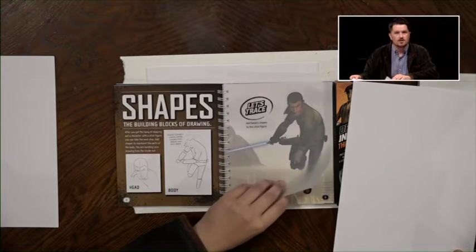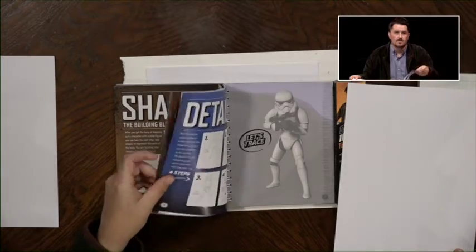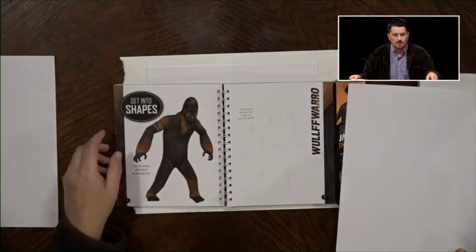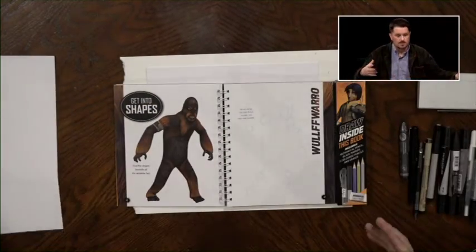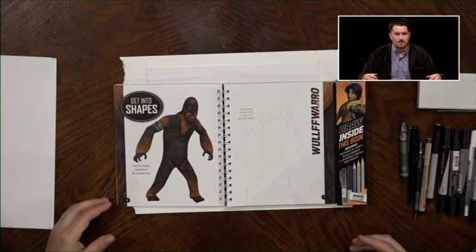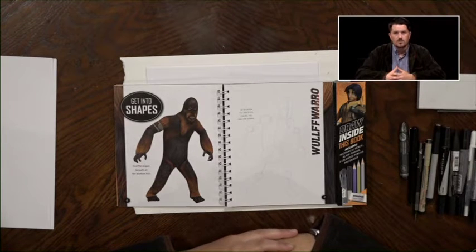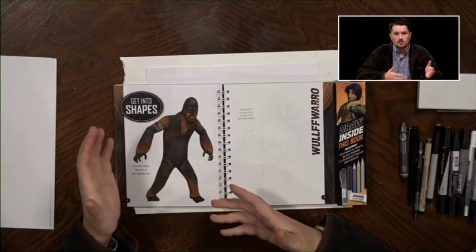And with cartooning, this is really important, because if you don't really understand how a character is put together, or if you're having trouble with seeing how the different shapes work beside each other or connected to one another, it's going to be really difficult for you to come up with your own ideas for a character or to even look at a character and draw it.